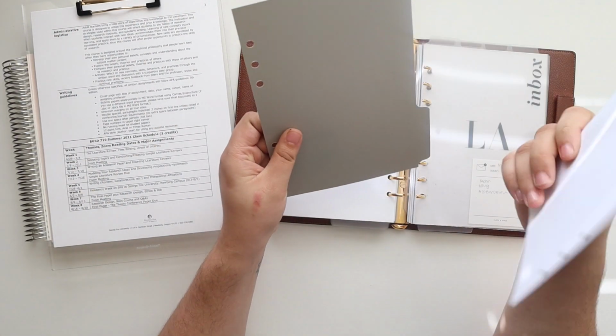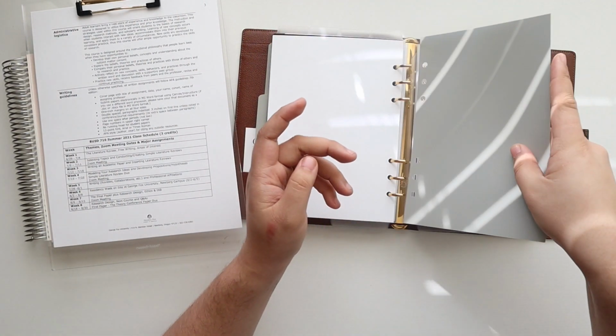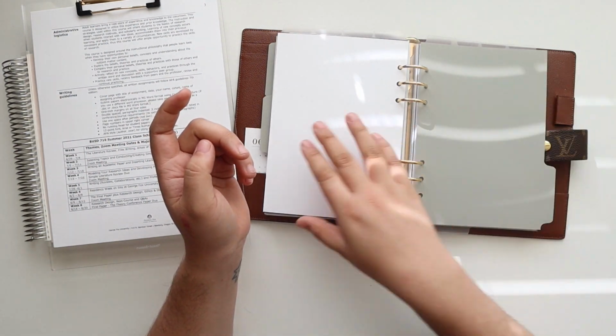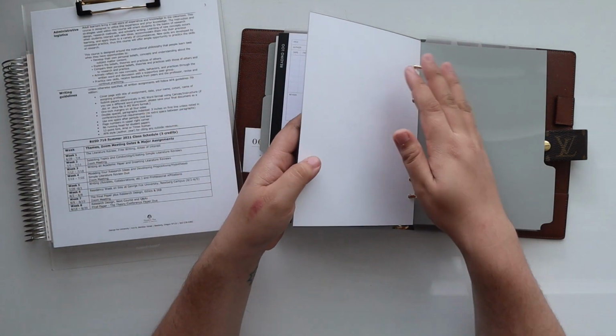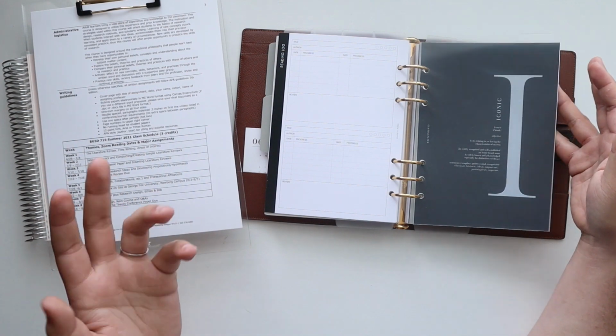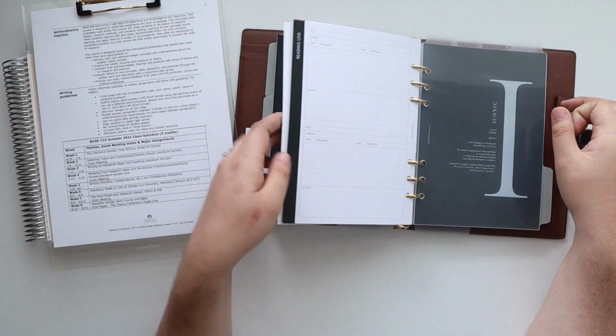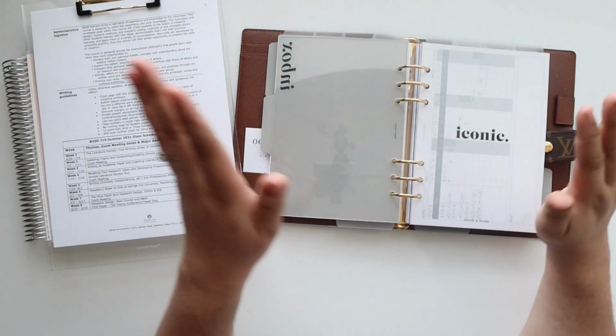This was the syllabus for my previous class, and I'm just going to take that out since it's over. I'll use this for whatever I might need throughout the semester. So that is the general setup.